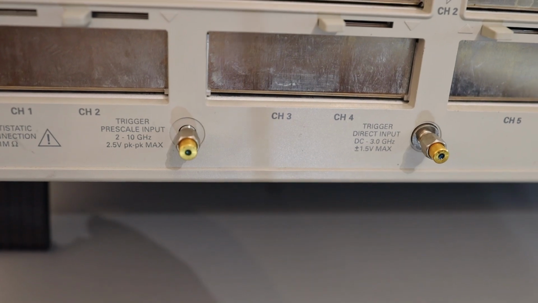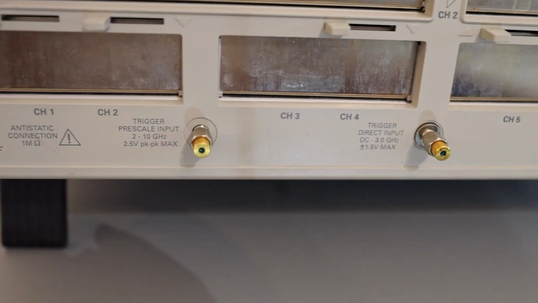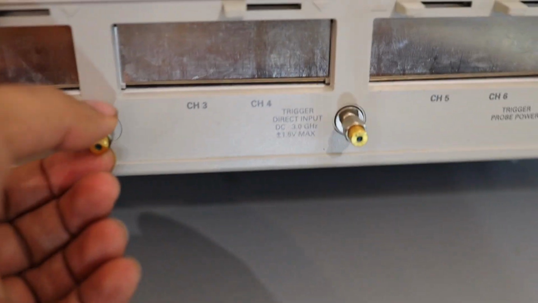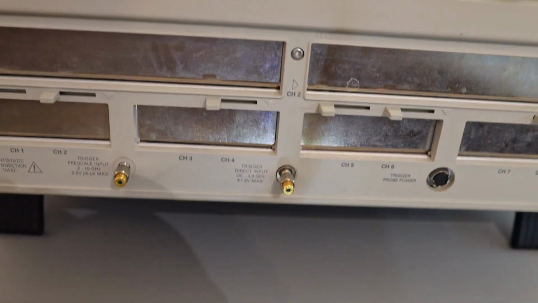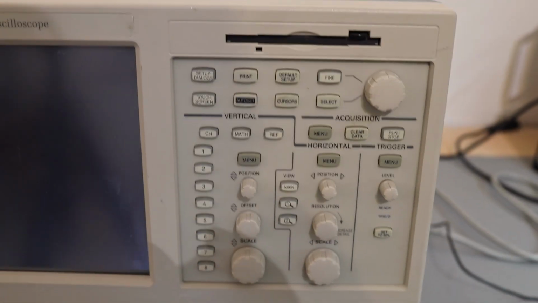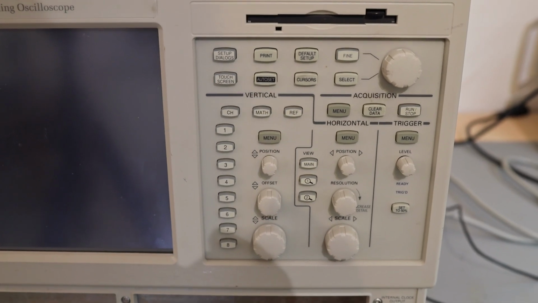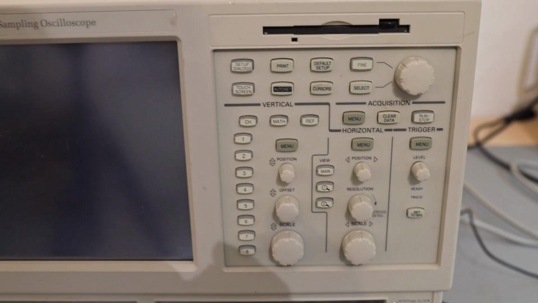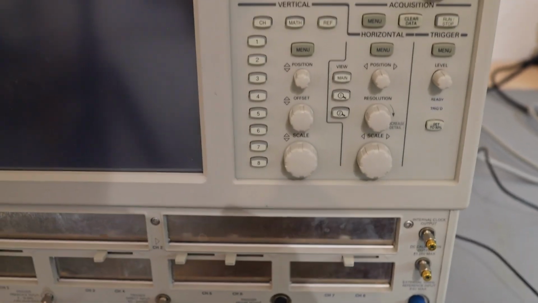One is 2 to 10 gigahertz. Another is DC to 3 gigahertz. So one is a pre-scaled input. These are SMA connectors. If you want, you can remove them. There is no information available. There is not even a single video available about TDS8000. So this is going to be the very first video published on YouTube about repair of TDS8000, and we will see how it goes. I'll show you the back.